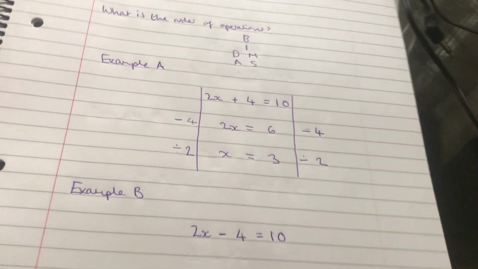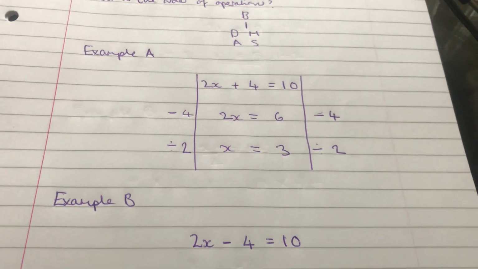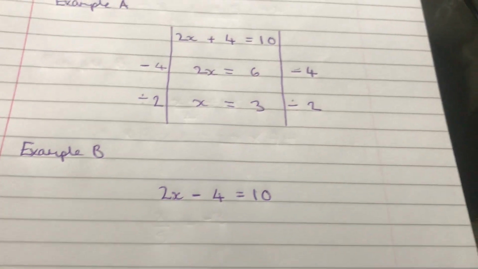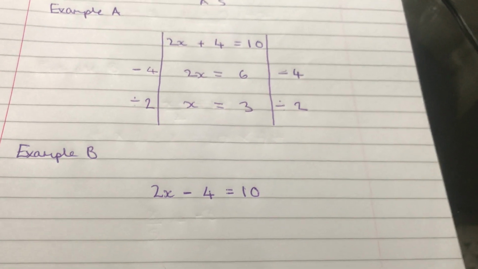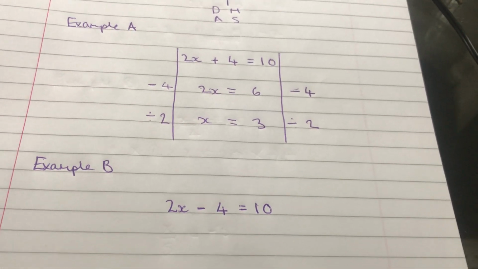So it's like our function machines. I think you did two-step at the end of last week. You just do the opposite of that, and we invert the function machines. You find the inverse operations and then use that to find the value of x.